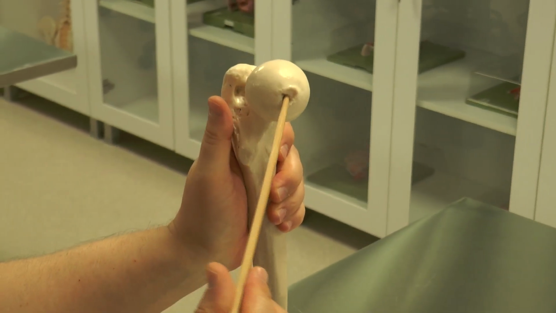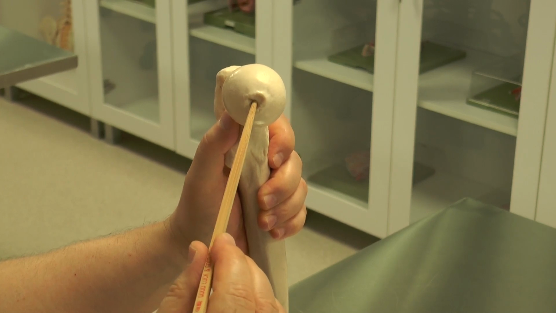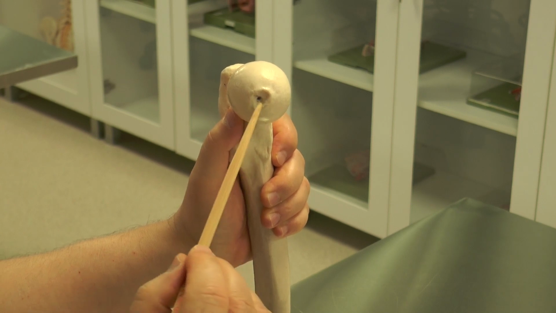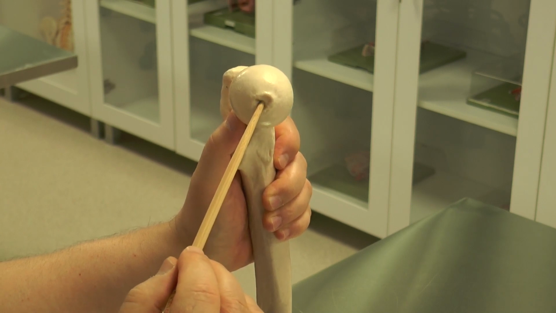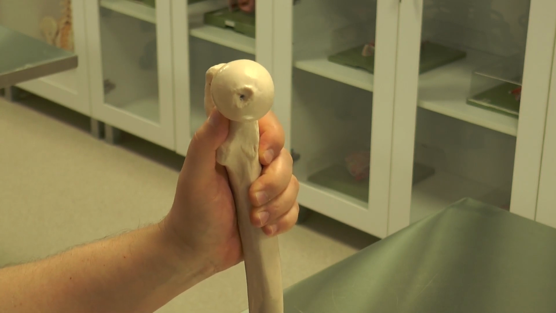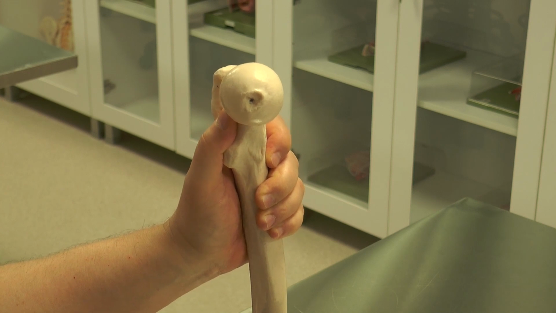This fovea capitis is really important in that you have a ligament passing through this fovea, or this pit, and this ligament is called the ligament of the head of the femur. It has a couple of names, actually, according to different sources. So we have the ligament of the head of the femur, that's one.